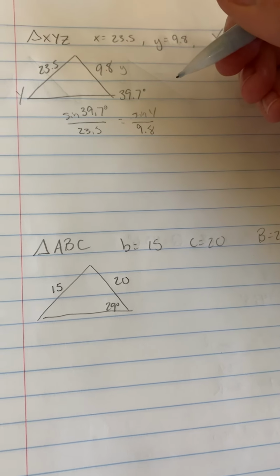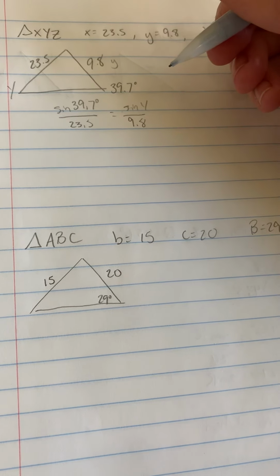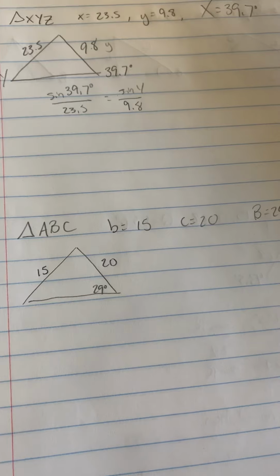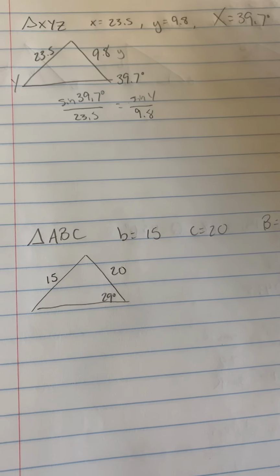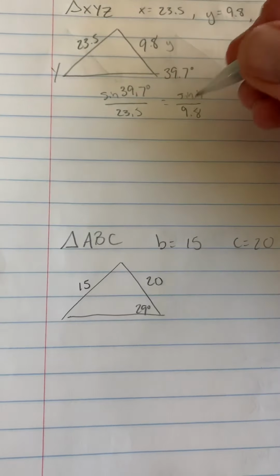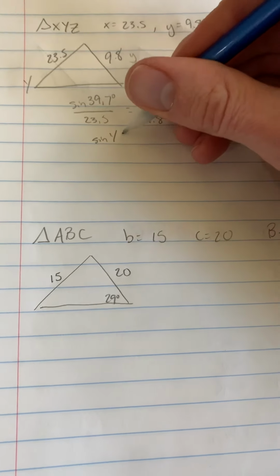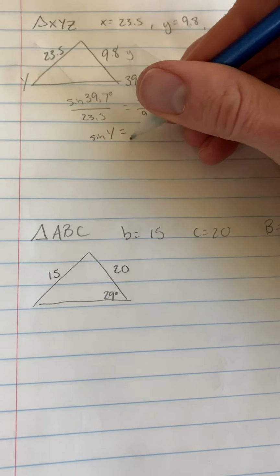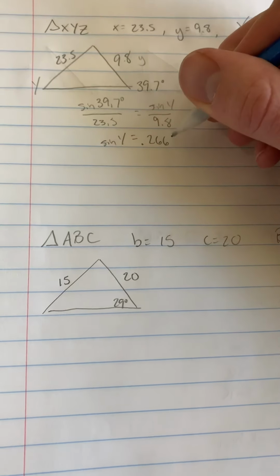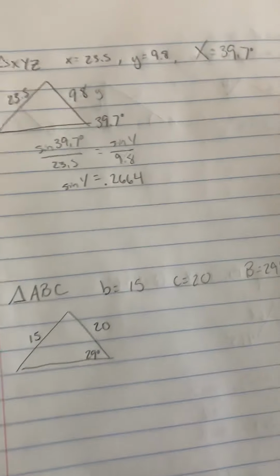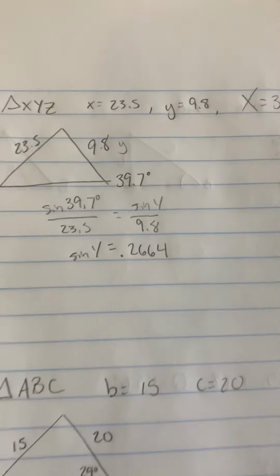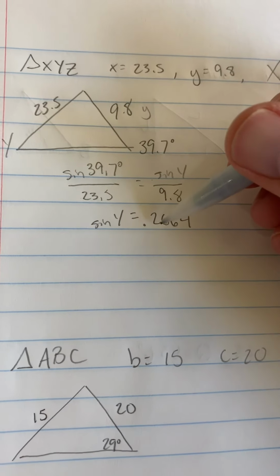And if we go through to solve this, we'll end up getting that the sine of y is equal to 0.2664.